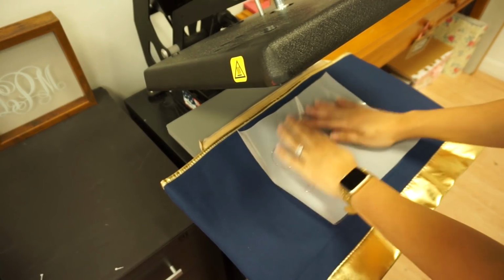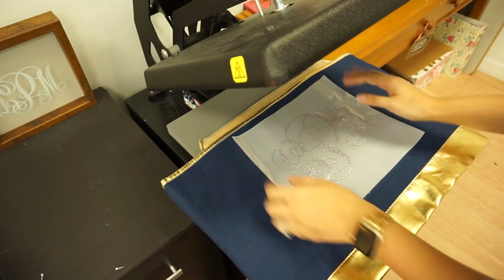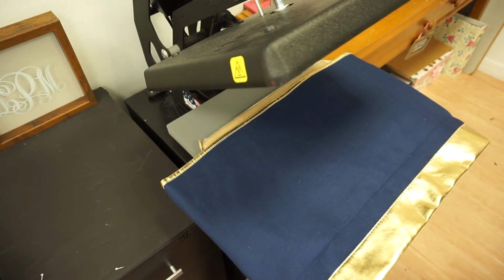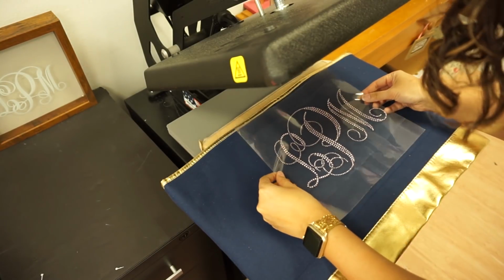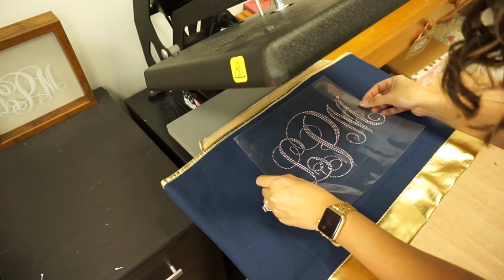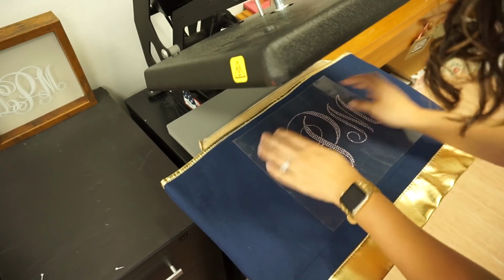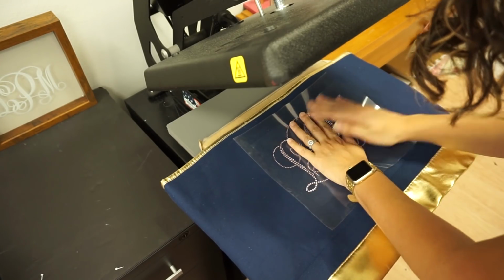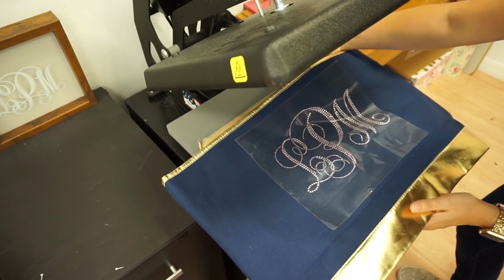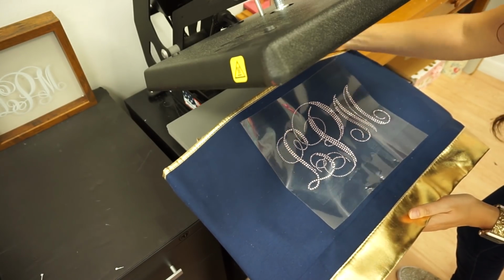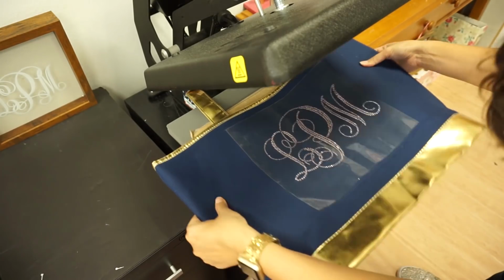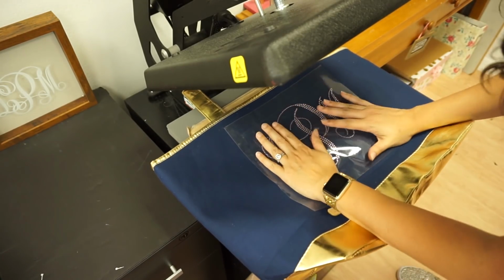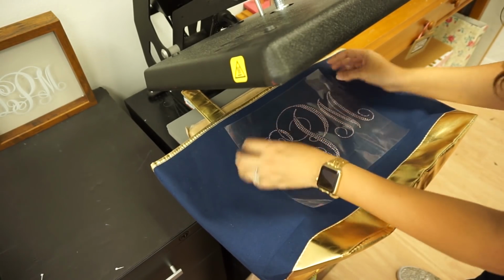So here I have my monogram. I'm going to set it up right here. Go ahead and peel this off. Then we're just going to set it right on this bag. So I'm going to smooth that down. And actually, I don't super love this strap inside, so I'm going to kind of take it and let that hang out. But because I have my pressing pillow in here, it's still only going to press this part first.